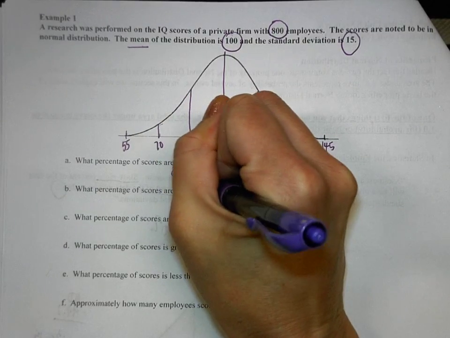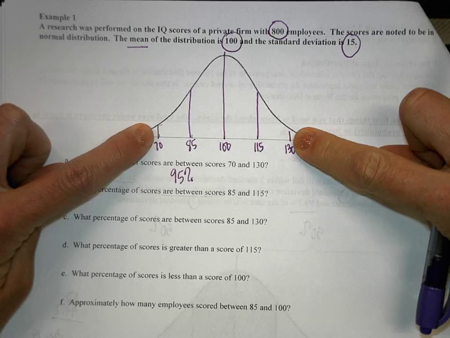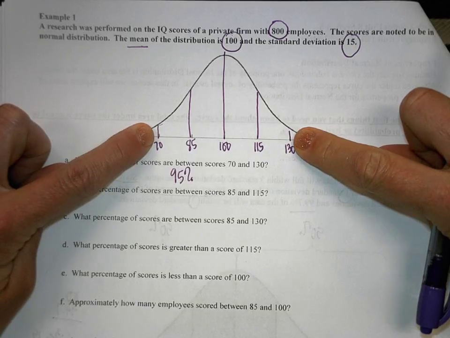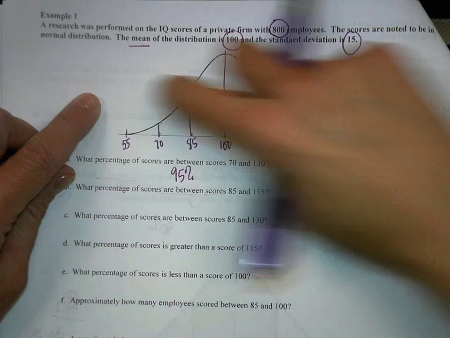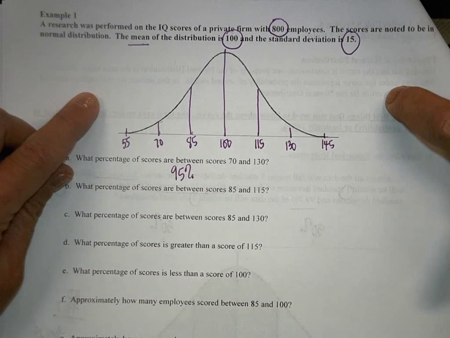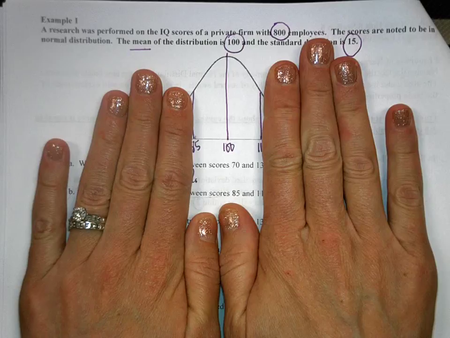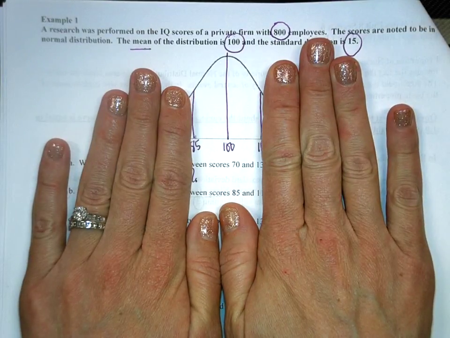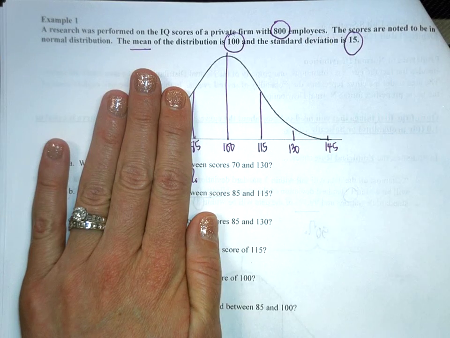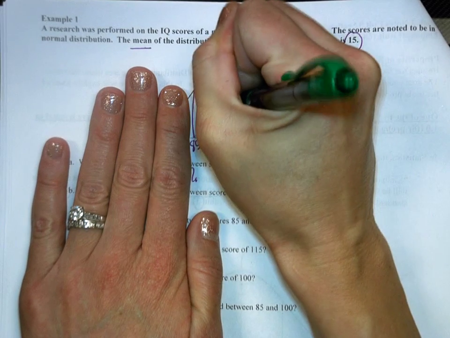How did we know that that was 95%? Yeah, from your notes. Very good. Let's go ahead though and mark in all of our numbers again. We know that 1 standard deviation is what percent? 68, and we divide that by 2, which means that each of these pieces is 34%. So we're going to write 34% for each of these.